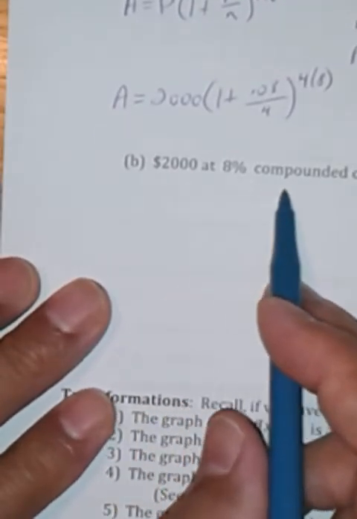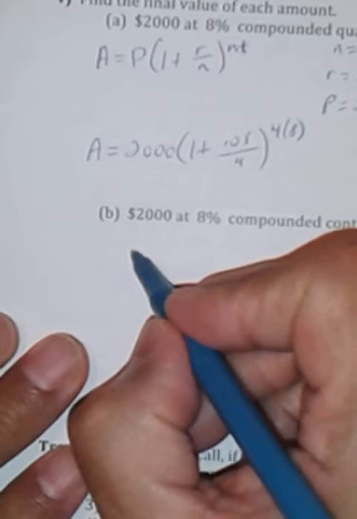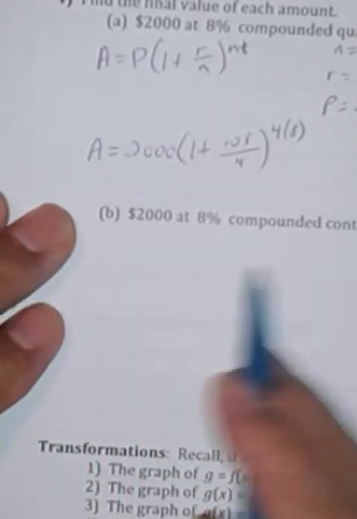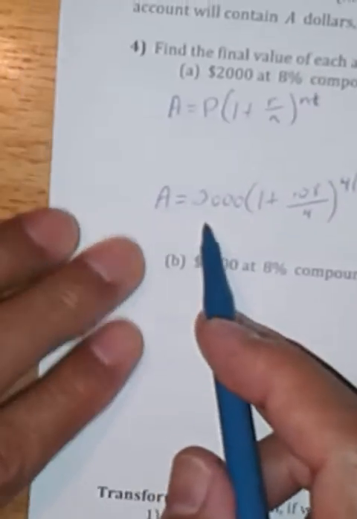Okay, so let's set up the second one. The second one, 2,000 at 8% compounded continuously. So we want to just, you know what, let's leave that one for class. We'll leave that one for class. Let's finish this one up here.